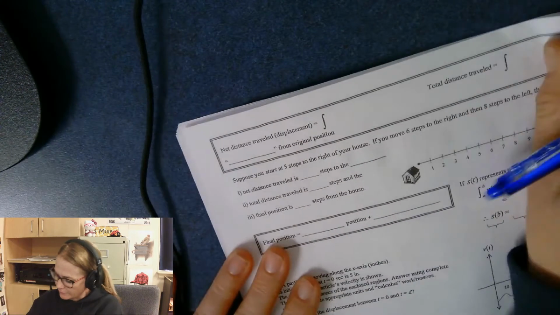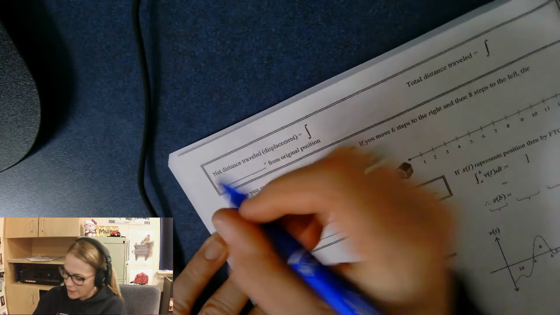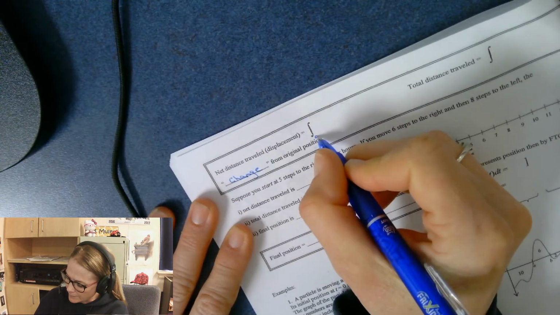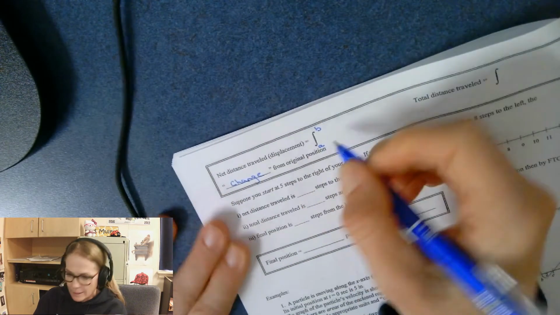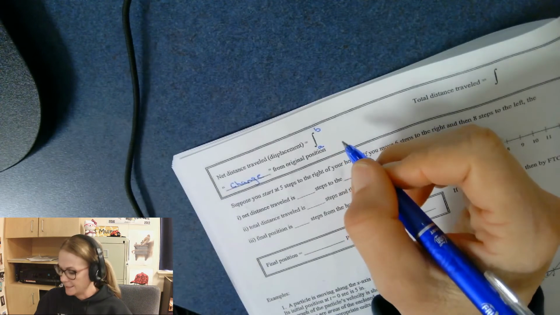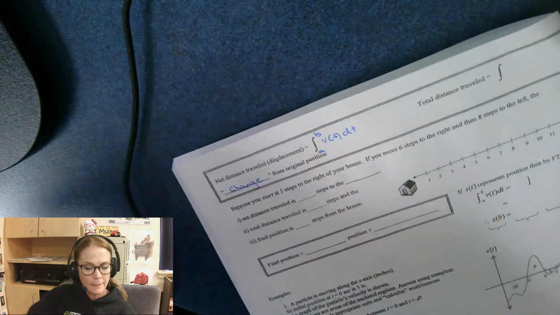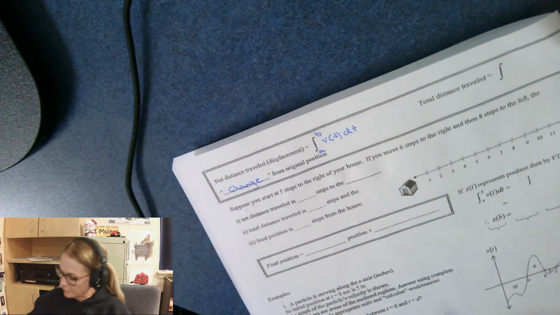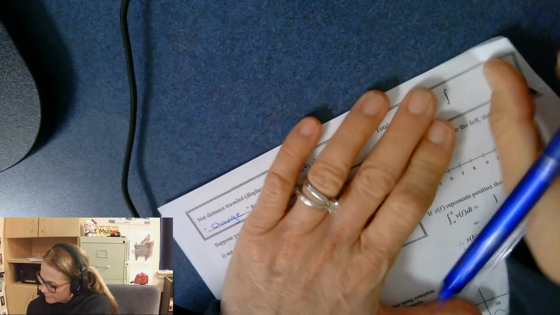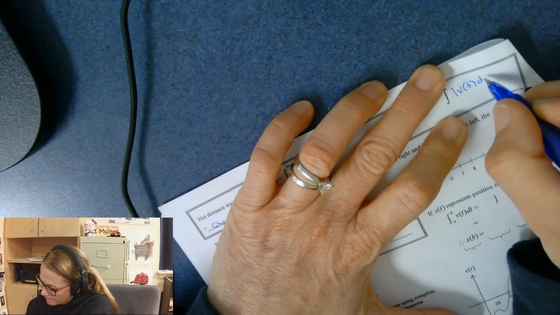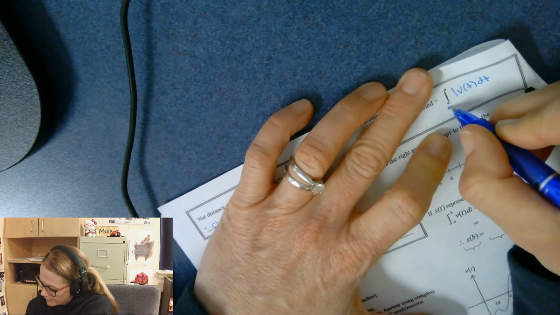Net distance traveled, displacement, change from original position is just the definite integral from A to B of our velocity. Okay, and then total distance traveled is the integral of the absolute value of velocity from A to B.